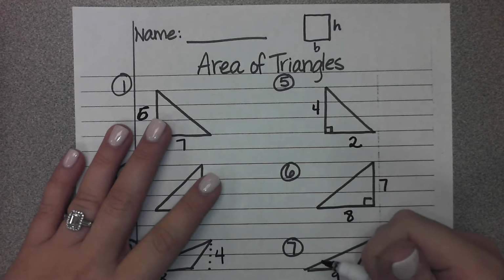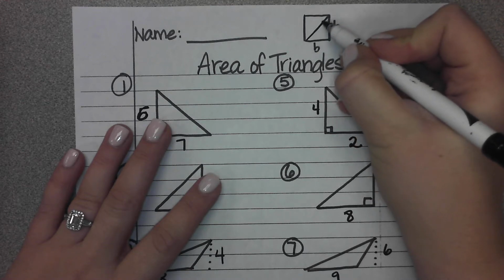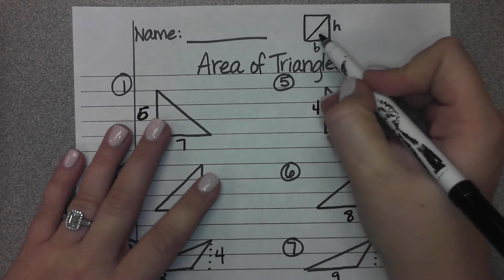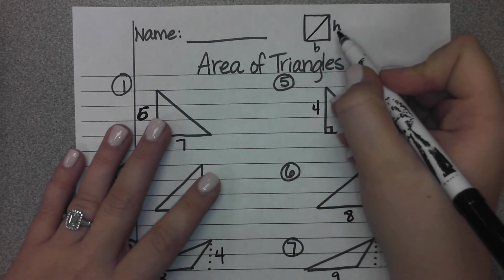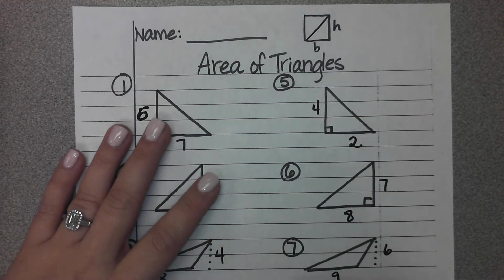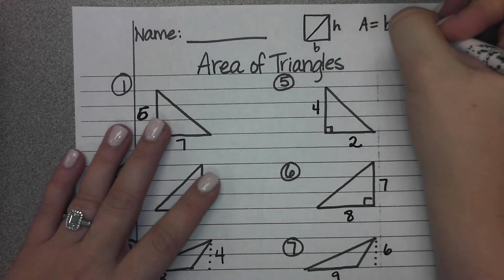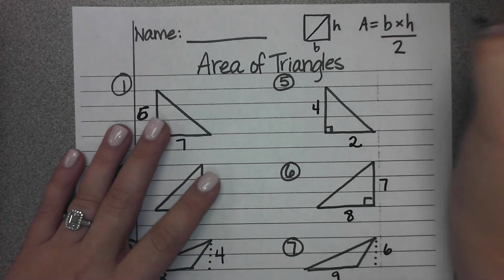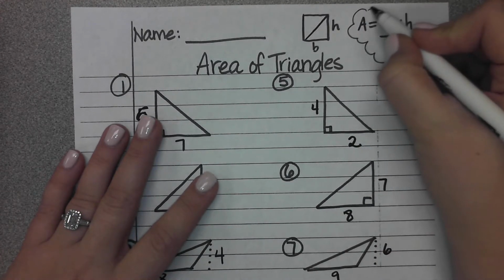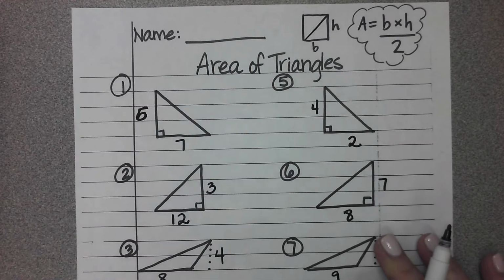But to find the area of a triangle, if you draw a line diagonally through this square, you should see two triangles. So to find the area of a triangle, we would just do the base value times the height value, but then we're going to divide it by 2 because we have two triangles in one square. So the area formula for a triangle is our base times our height divided by 2. So that's super important. Make sure that you have this off to the right, because we're going to have to go back and look at it sometimes whenever we are finding the area of these triangles.